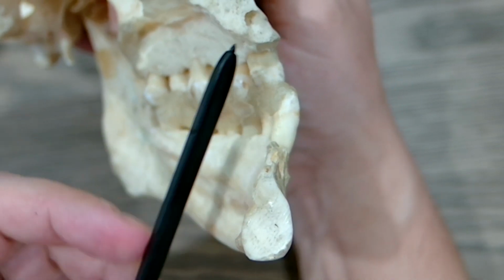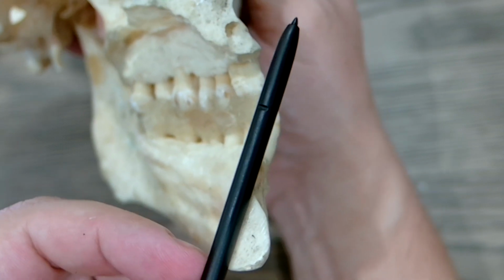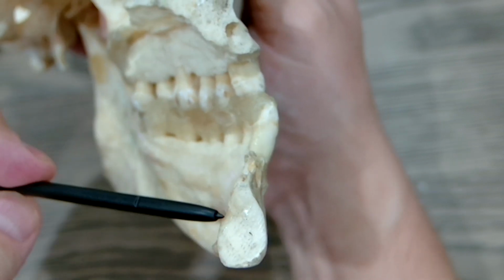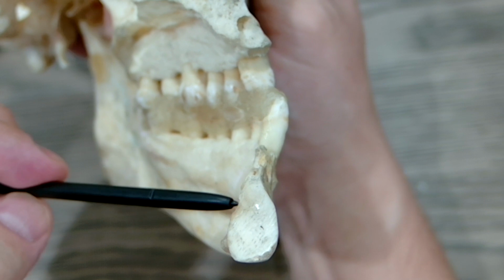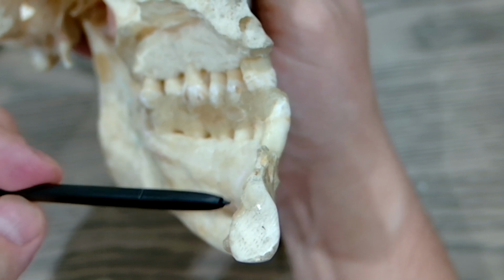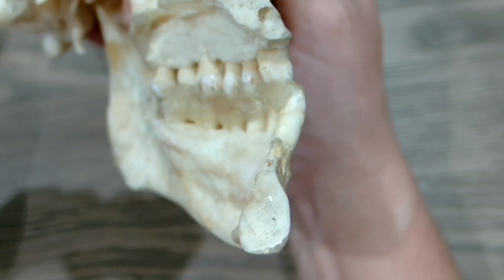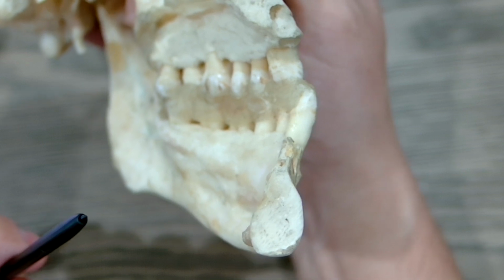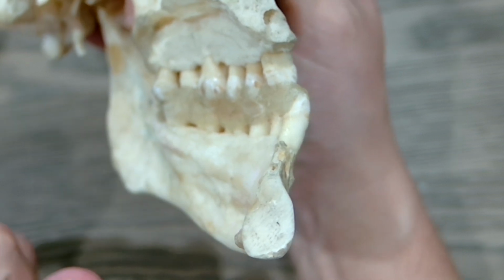So if your angulation is slightly off and you perforate through, you will not injure the vascular tissue there and induce any kind of hemorrhaging in the floor of the mouth.